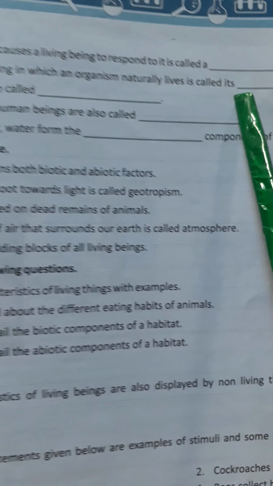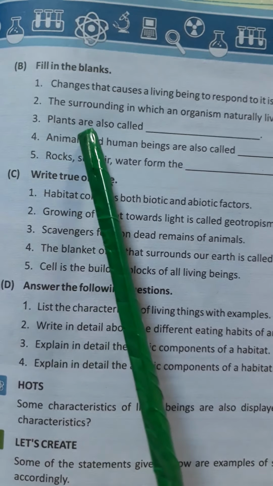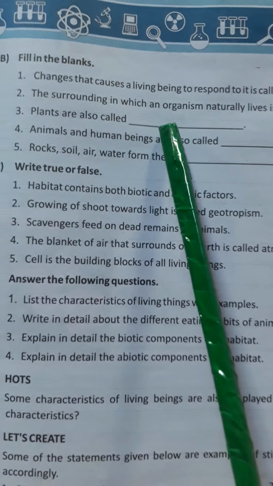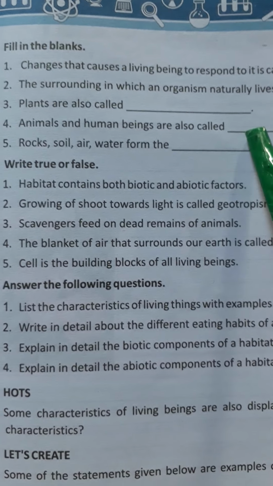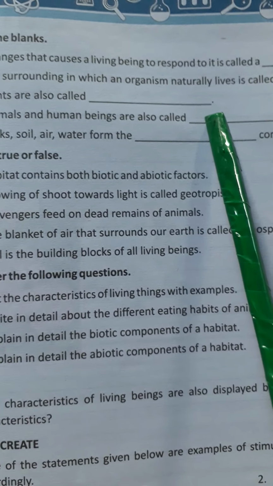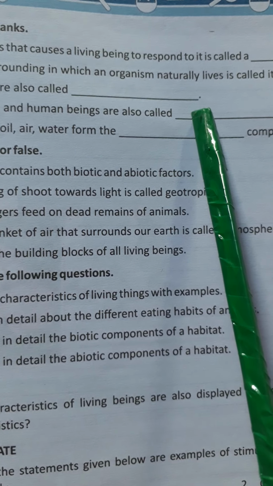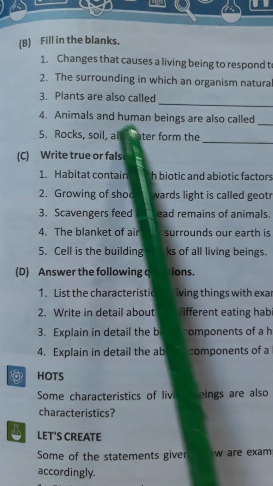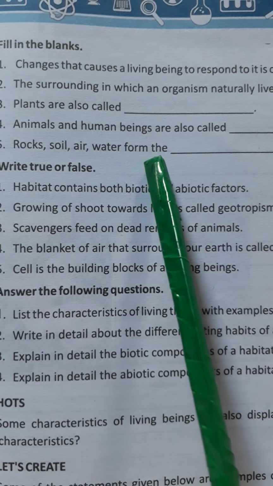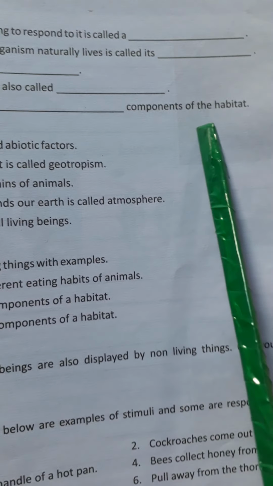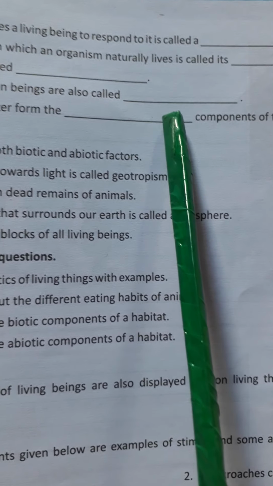Number 2: the surrounding in which an organism naturally lives is called its dash. That is habitat. 3: plants are also called dash producers. 4: animals and human beings are also called dash heterotrophs. Heterotrophs. Number 5: rock, soil, air, water form the dash components of the habitat, that is abiotic components.